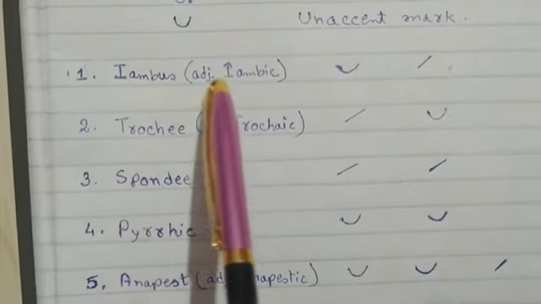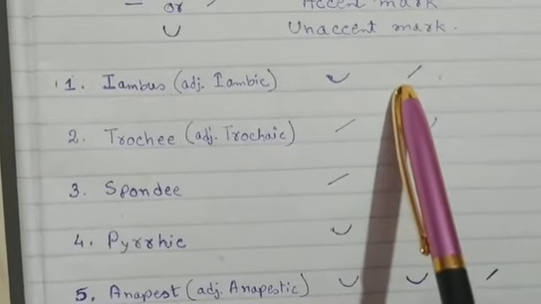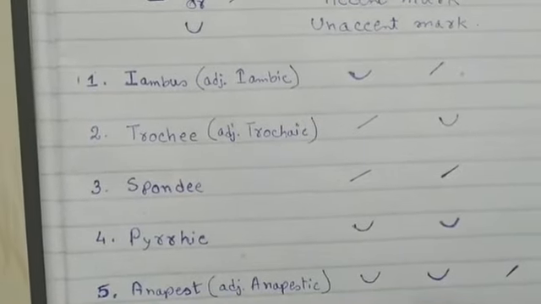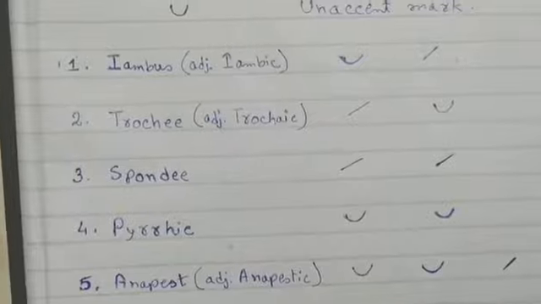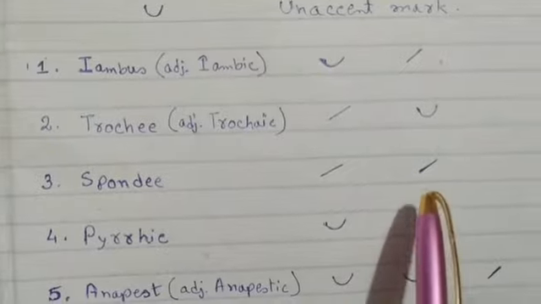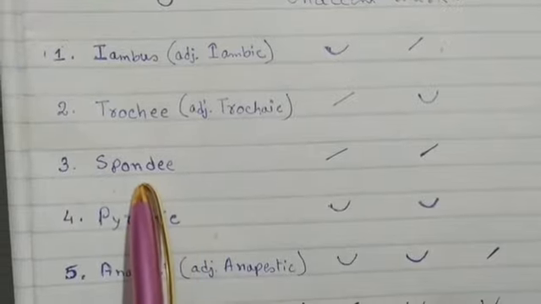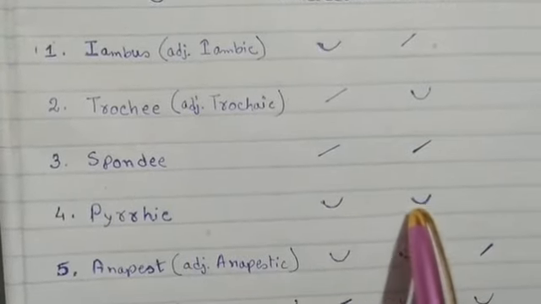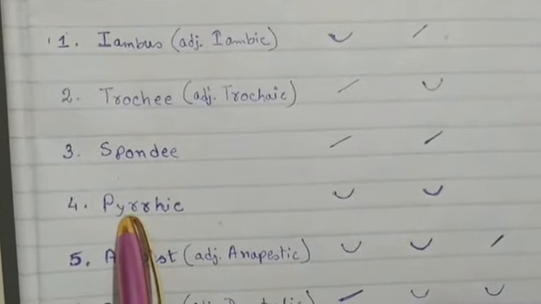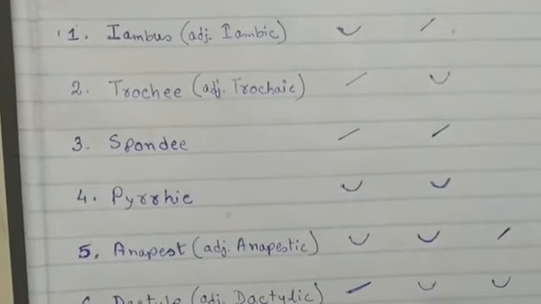And when there is an unaccented syllable followed by an accented one, it is called iambus, or the adjective is iambic. Similarly, when both the syllables are accented, it is called spondee. When both the syllables are unaccented, side by side obviously, it is called pyrrhic. Pyrrhic. Okay, you have to have them side by side.